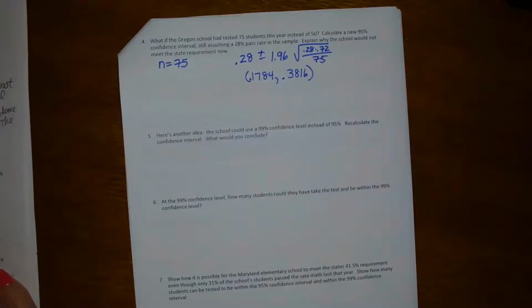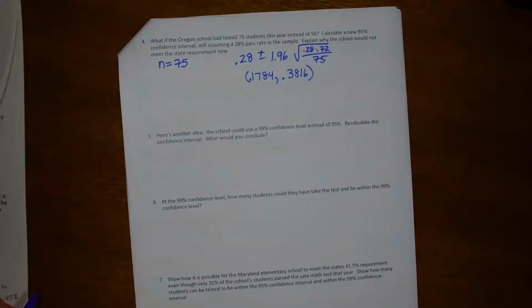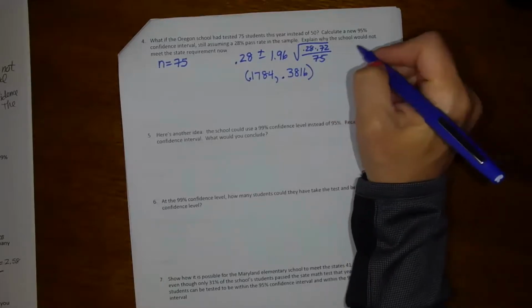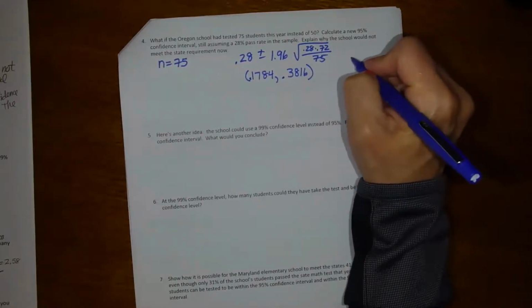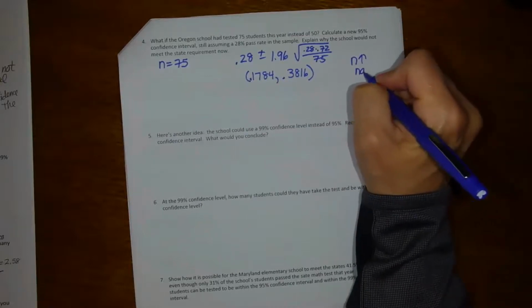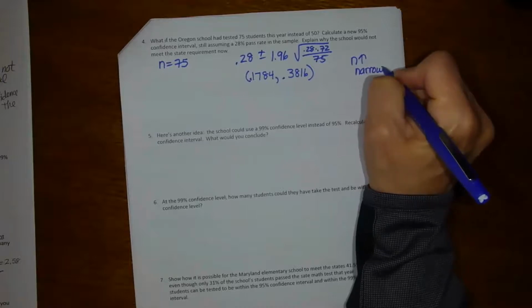So make sure you really copy and paste, use your calculator. So increasing the sample size, what did that do? So let's do this. N increases, narrows interval.